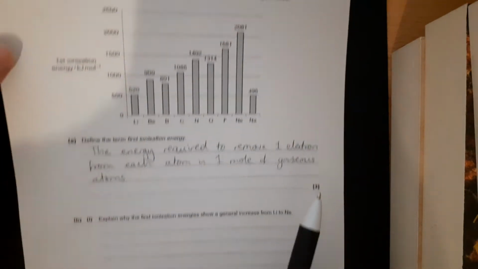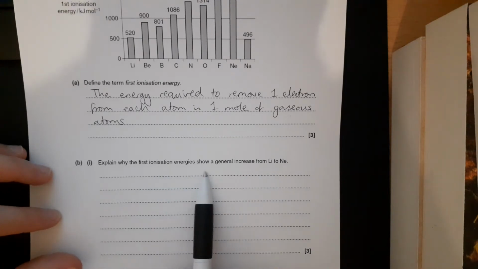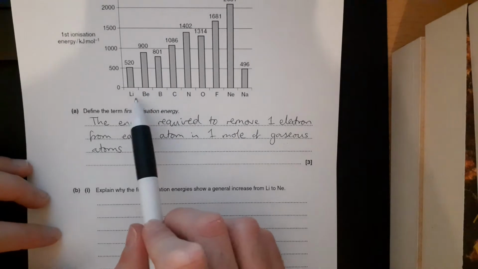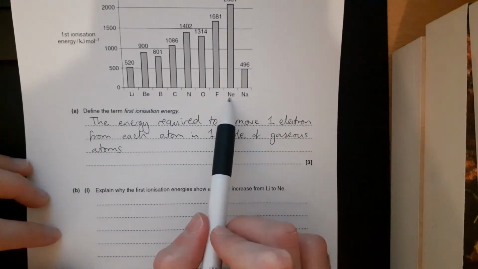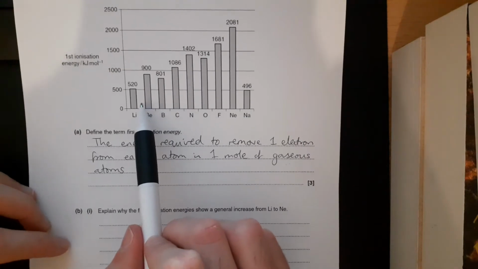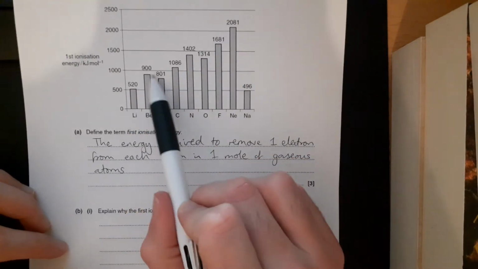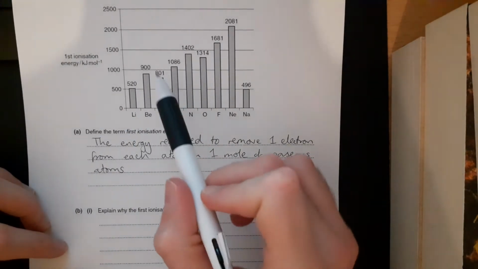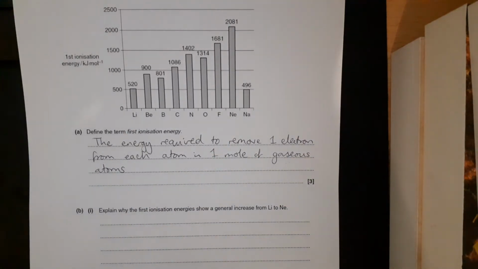Okay. Right, and then this bit says, explain why the first ionisation energies show a general increase from lithium to neon. Okay, so this is going across a period. This is period 2 in the periodic table, and you can see that in general there's an increase as you go across the period. There are some interesting things going on which we'll come across in later questions, but for here the general trend is just an increase. So we need to explain why that is.